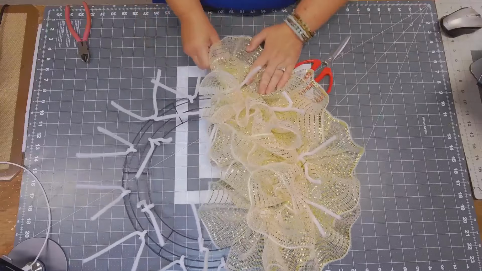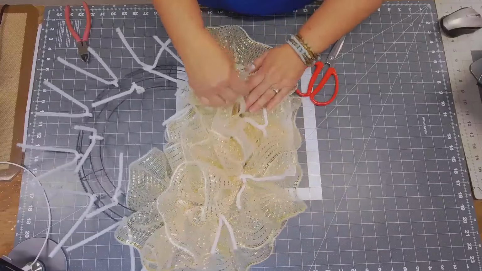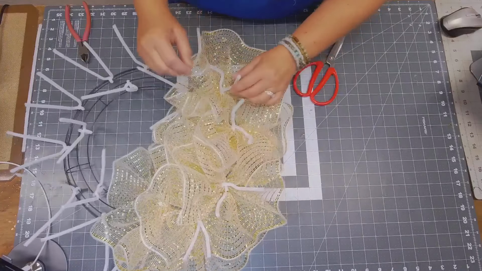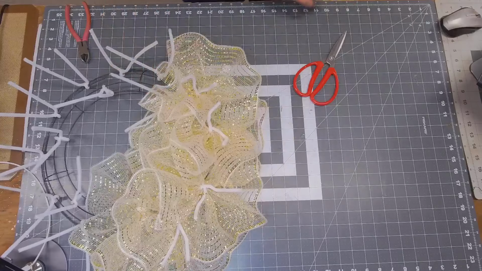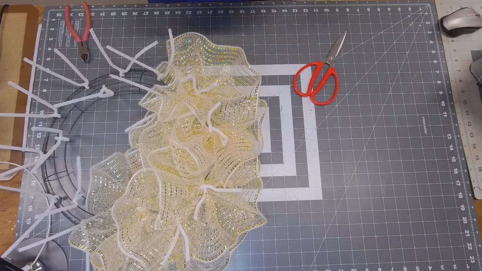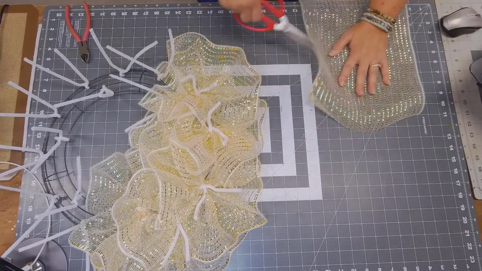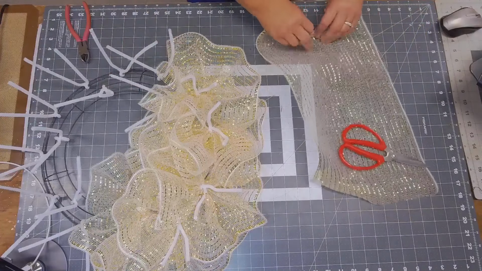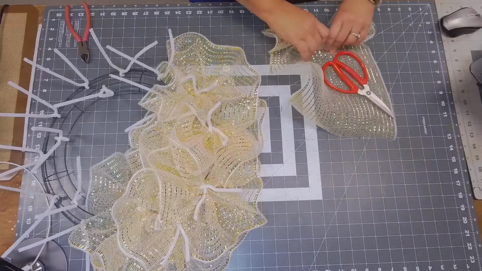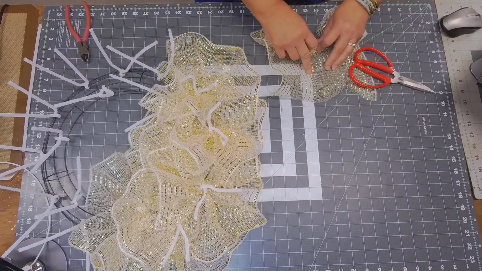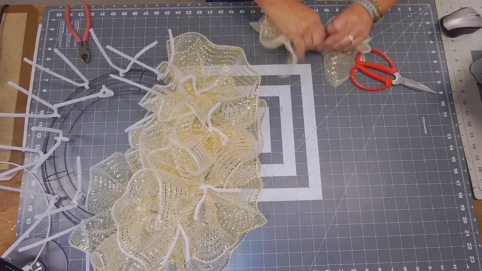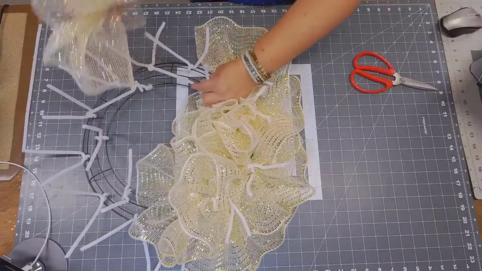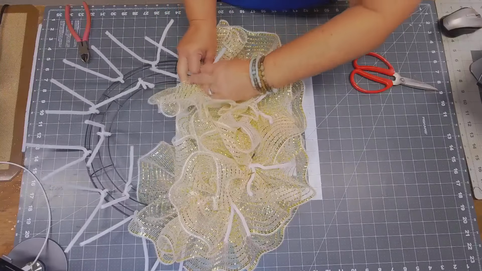Okay, here's our outside one. Going to make sure we've got good coverage, making sure everything's nice and pretty, and then we're ready to go back to the center. I like to take my tightest pieces of Deco mesh and use those for the center because the other 2 pieces lay directly on top of that. And then the fact that we are gathering this against the curl allows the curl to stay face down, so it doesn't want to pop up. We want it to lay flat.